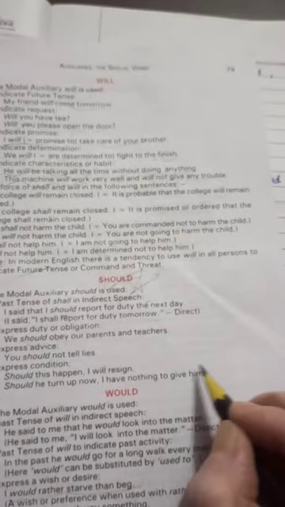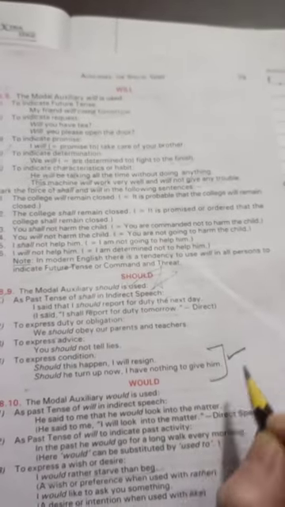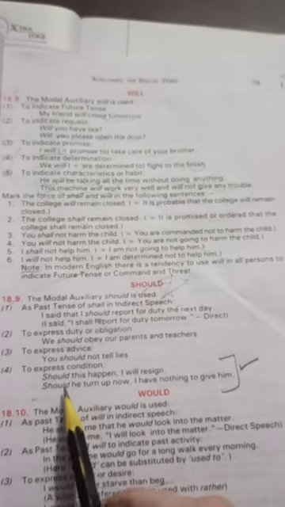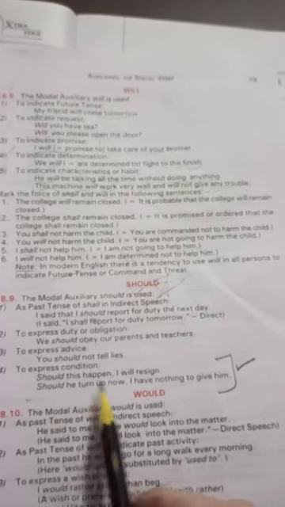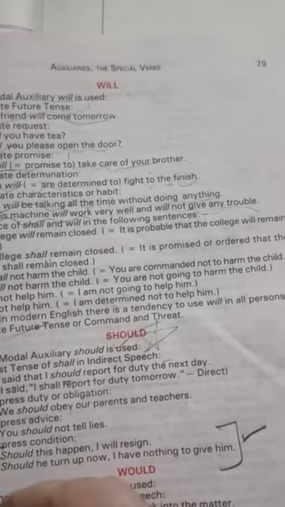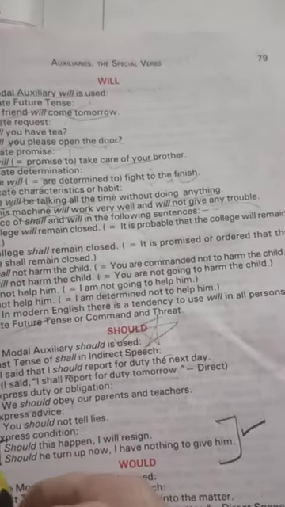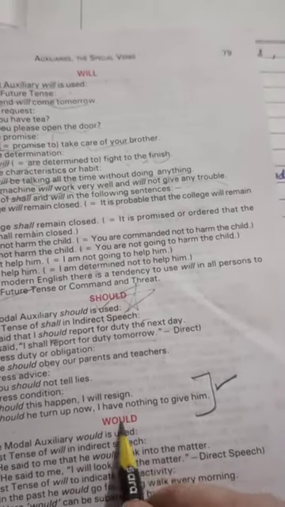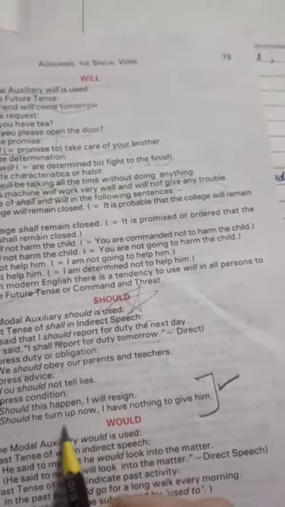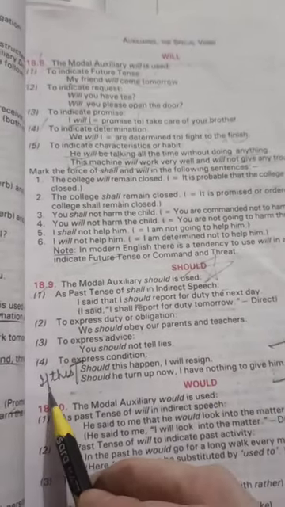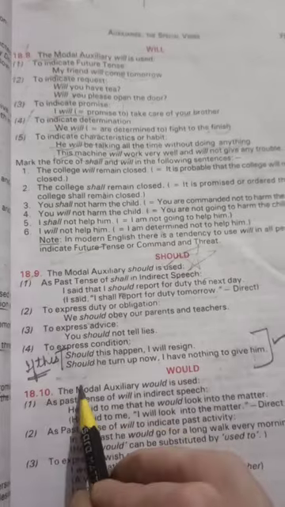Very important lines too. Very important construction. Should this happen, I will resign. What does it mean? If this happens, I will resign. Just write down, if this happens, I will resign. Should he turn up now, I have nothing to give him. If he turns up now, I have nothing to give him. So this implies if this. Just note it down over here.